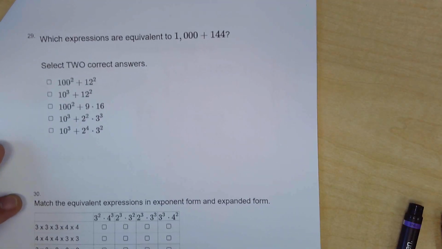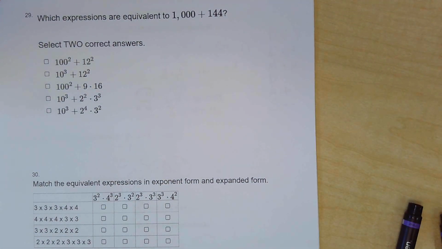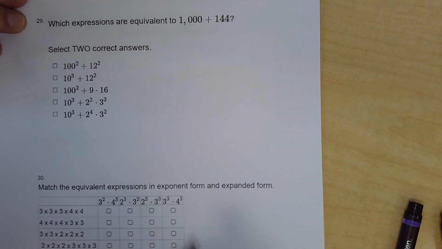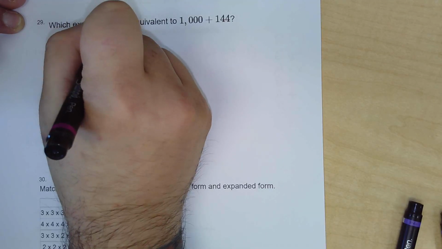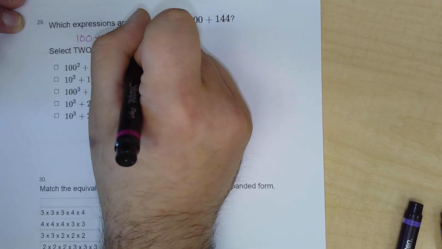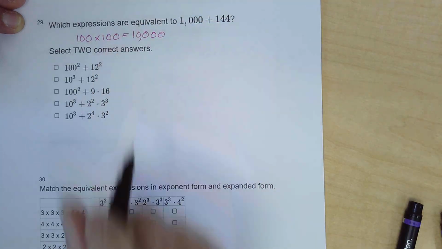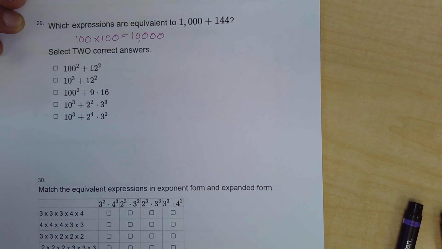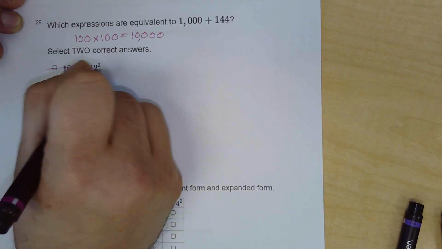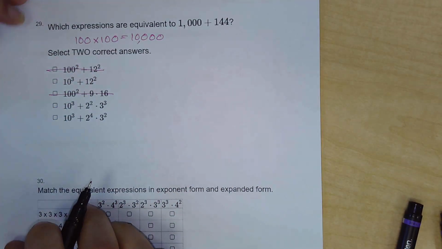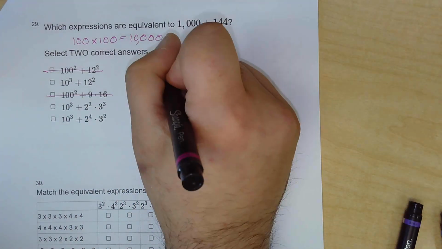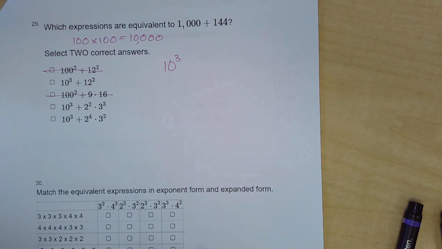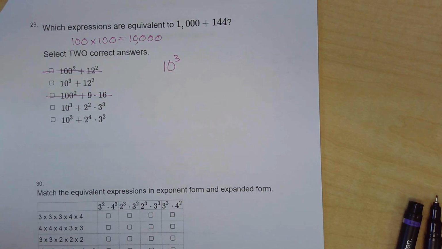All right, last two. Good God. Okay. It's easy for us to look at this and say it's 100 times 100. But if we do that, then what we have is this. Is 10,000 the same as 100? No. So we know we can get rid of our 100 squared, which means that our only other option is going to be 10 cubed. Perfect. 10 cubed. But now let's figure out the rest, because the rest is not tricky, but still more work.